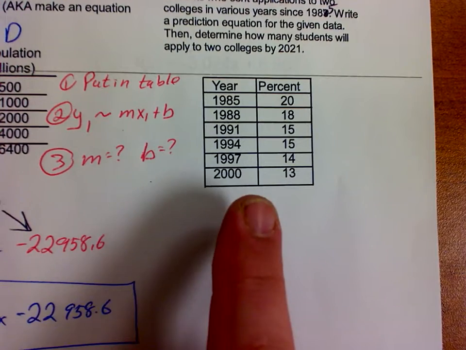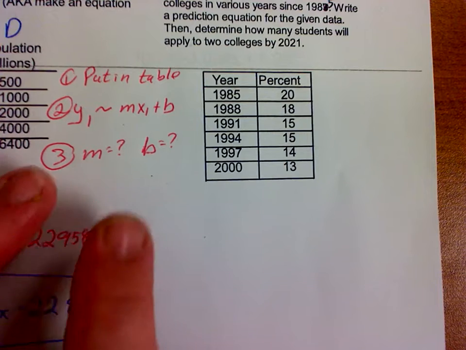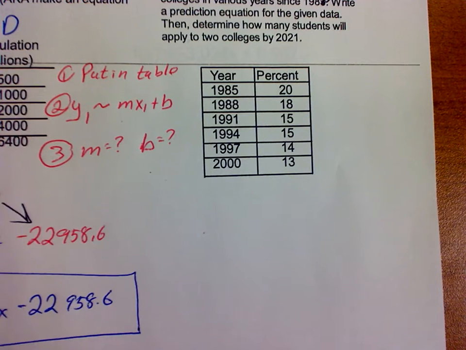So we want to do the same thing we did in the previous example. Plug in our table, use the equation y1 squiggly mx1 plus b, find our slope and our y-intercept, and make a prediction equation. If you want to pause the video and try that, you can.